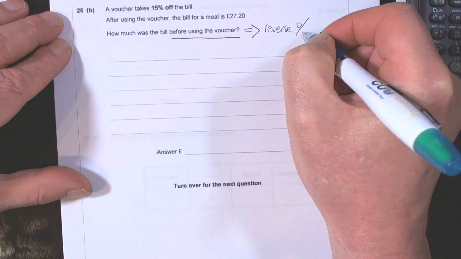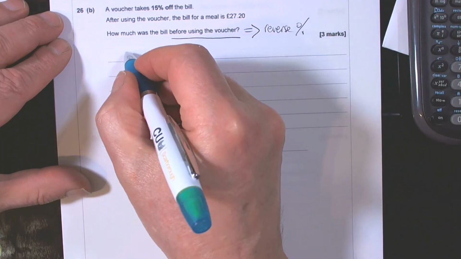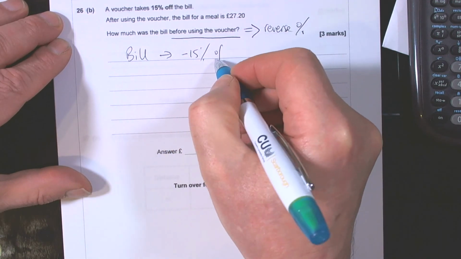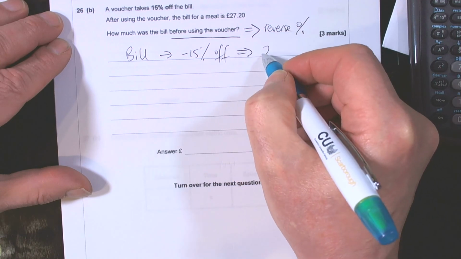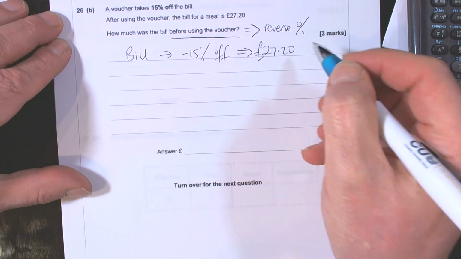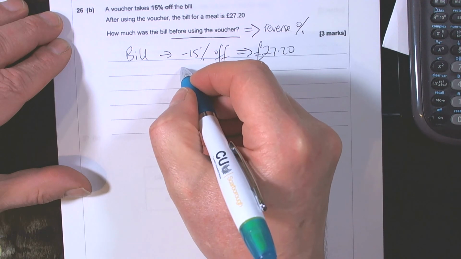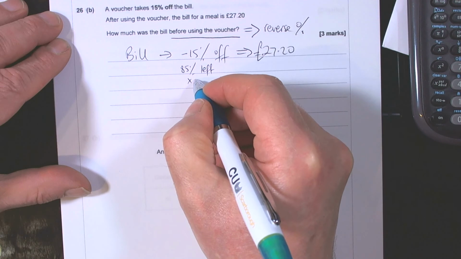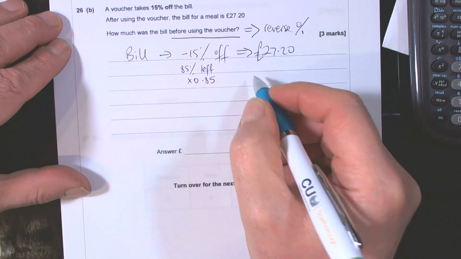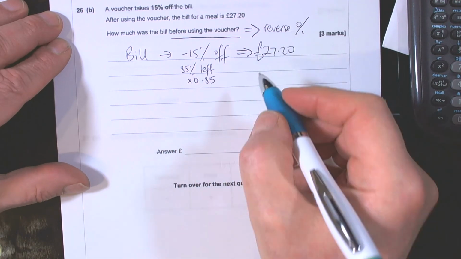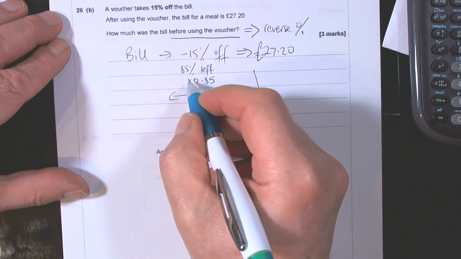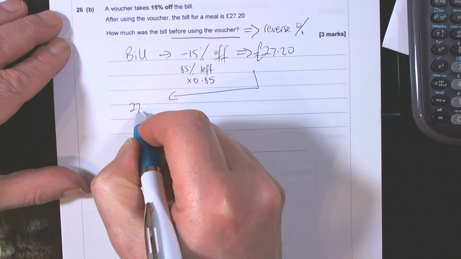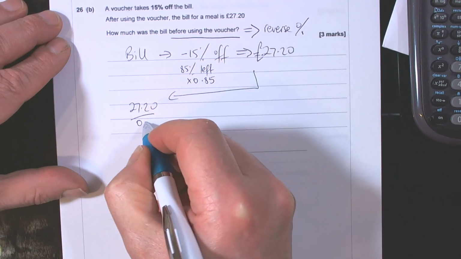So, reverse percent. We had a bill. We took 15% off, and it gave us the answer of £27.20. Now, taking 15% off means I had 85% left, and 85% left means I'm timesing by 0.85. So if I want to come back to the bill, then instead of timesing by 0.85, I'm going to do £27.20 divided by 0.85.